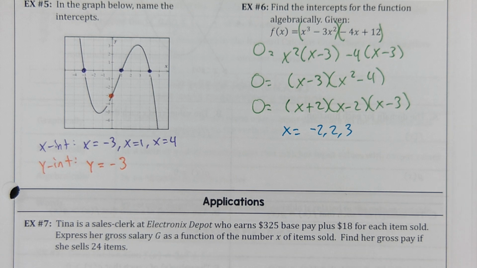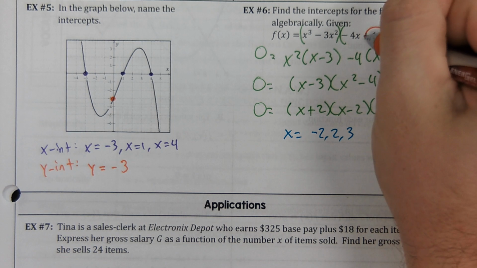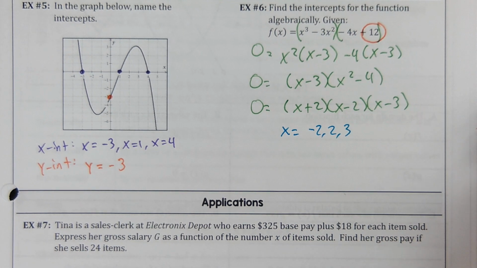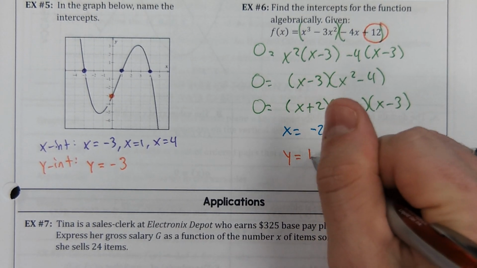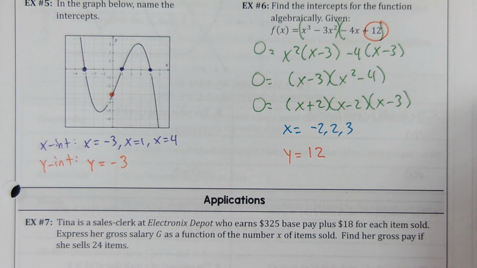That's just the x-intercepts. What about the y-intercept? Well, plug in a 0 for x. What are you going to get? Let's look at the equation. What do you get if you plug in a 0 for x? 12, right here. For any polynomial, the constant at the end will always be your y-intercept because everything else will have an x with it. Easy peasy lemon squeezy.